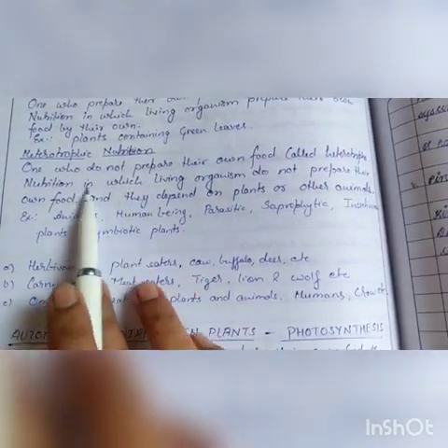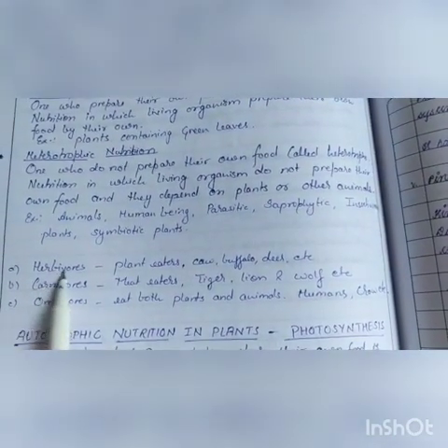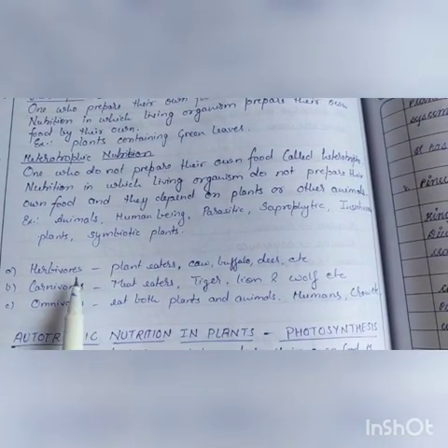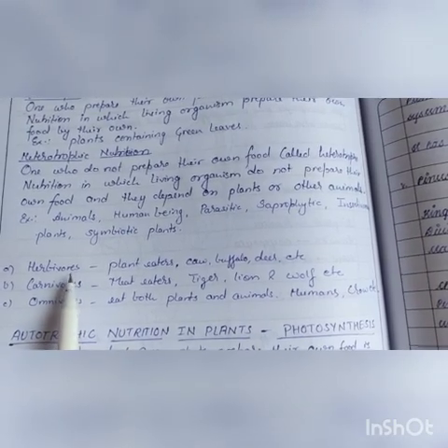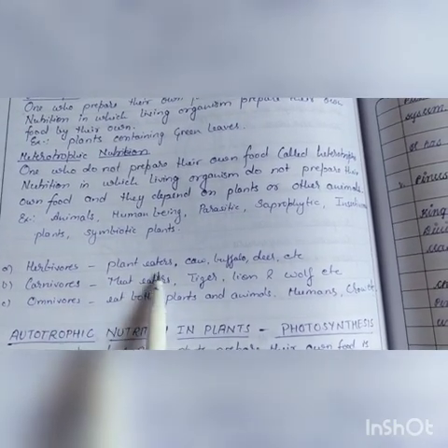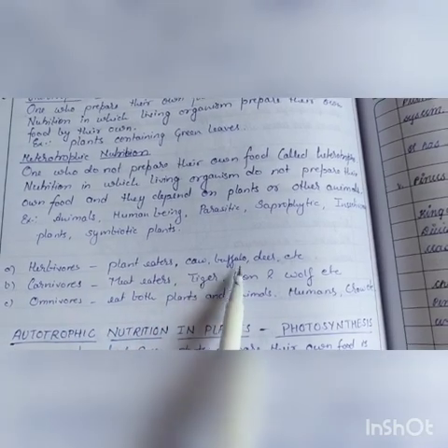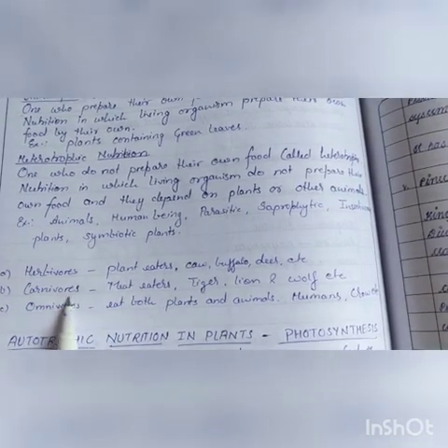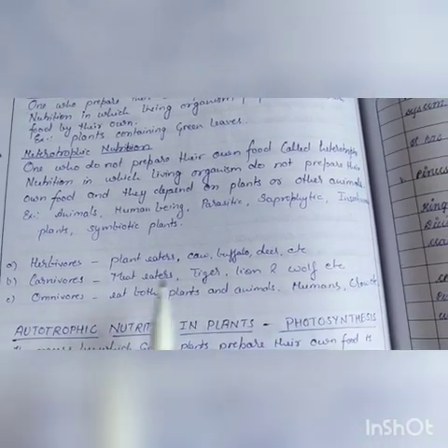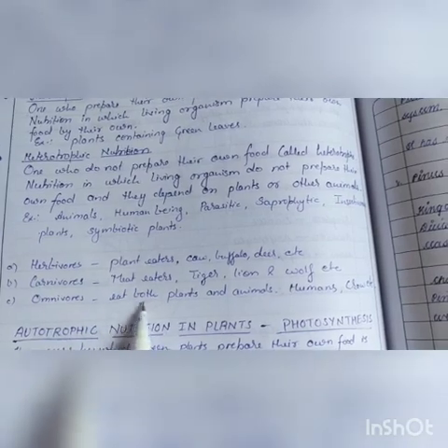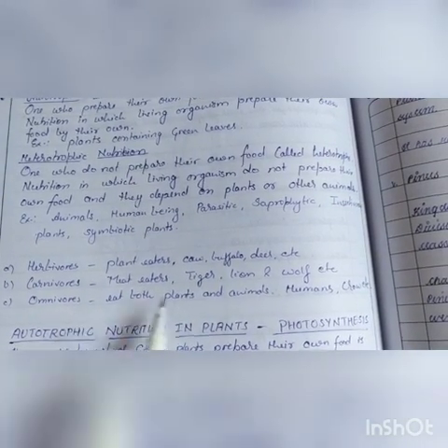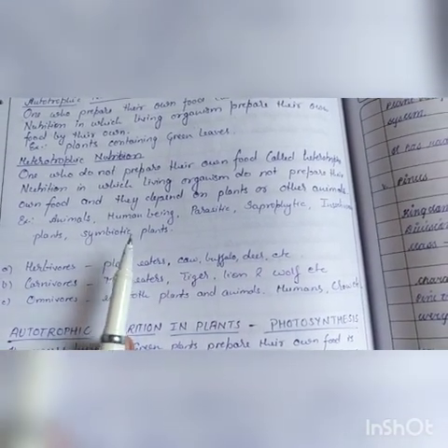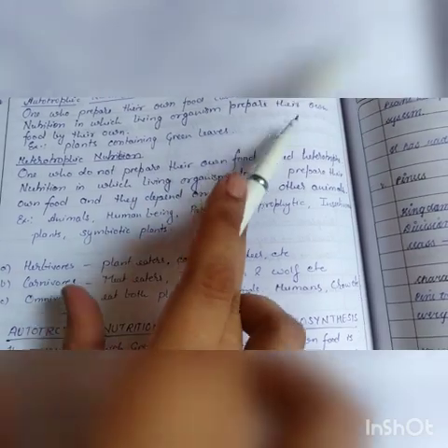See, heterotrophic nutrition is divided into three parts according to what they eat. It is divided into herbivore, carnivore and omnivore. Plant eaters are herbivores, like cow, buffalo, deer, etc. Meat eaters are carnivores, like tiger, lion, wolf, etc. And the ones who eat both plants and animals are omnivores: human, crow, etc. So like this, all the modes of nutrition are explained.